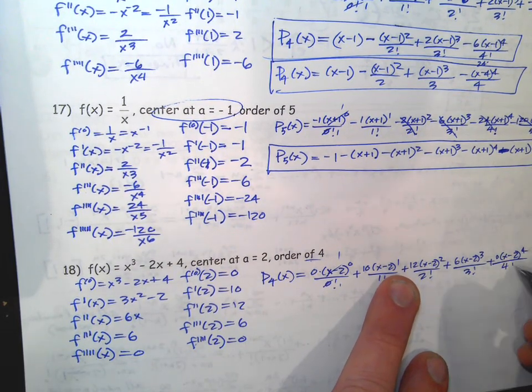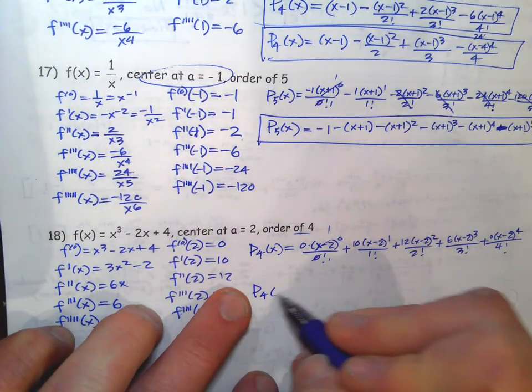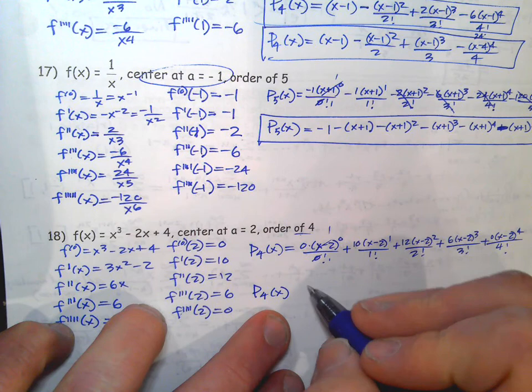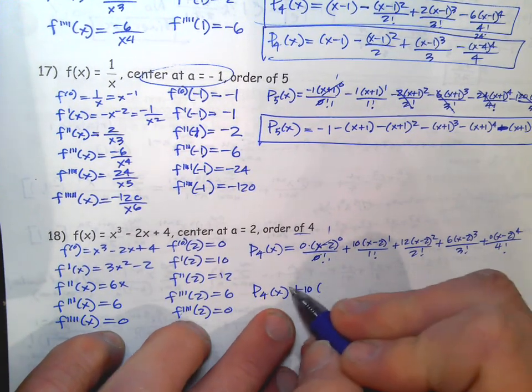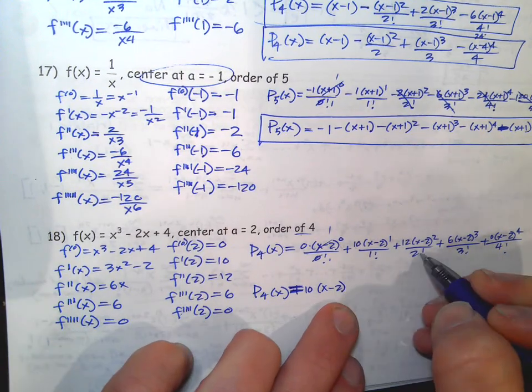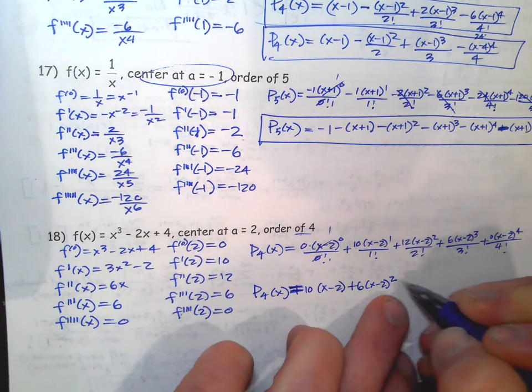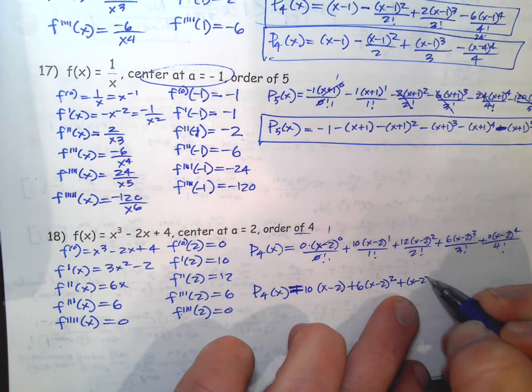So this is a very rough version, but we could simplify it quite a bit. That first term just drops out. So we get 10 times x minus 2, plus 6 times x minus 2 squared, plus x minus 2 cubed.